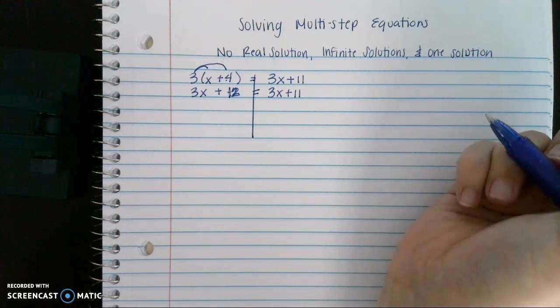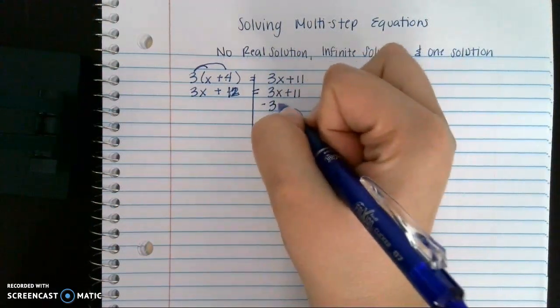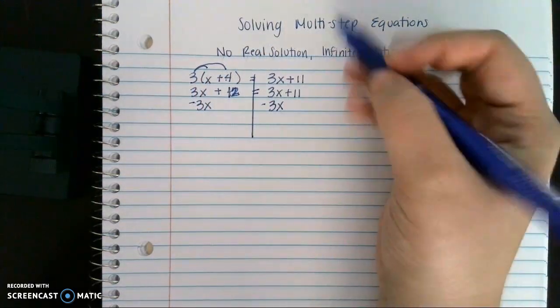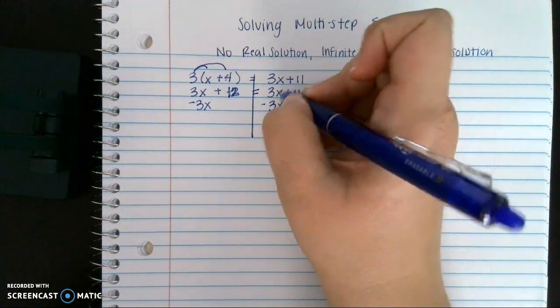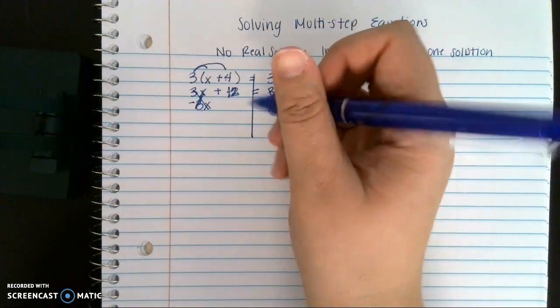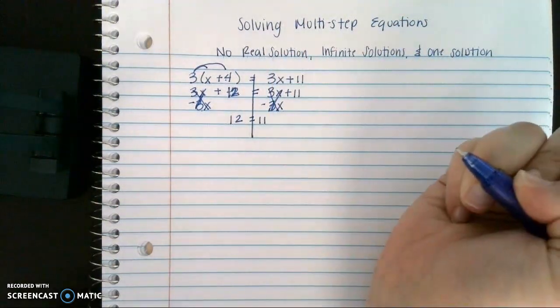Now we need to combine our like terms. My like terms are x on both sides. Since it's a positive 3x, I'm going to subtract 3x from both sides. 3x minus 3x is 0. 3x minus 3x is also 0. So now I have 12 is equal to 11.